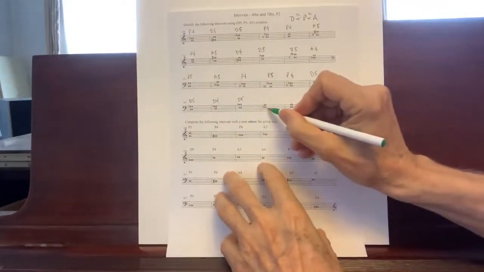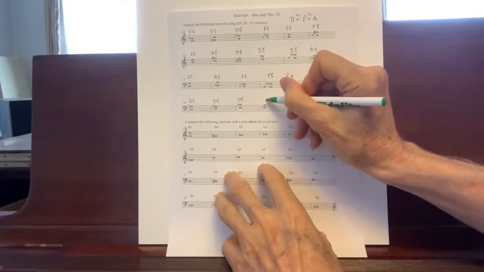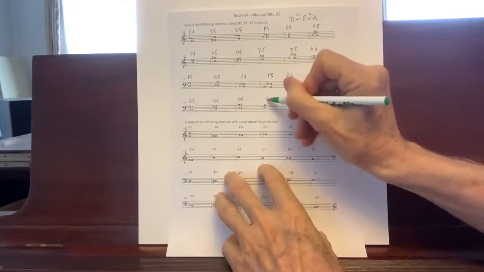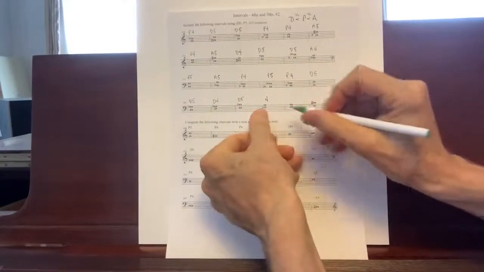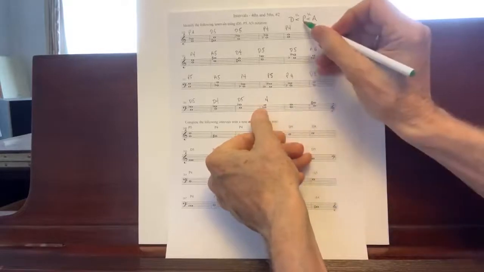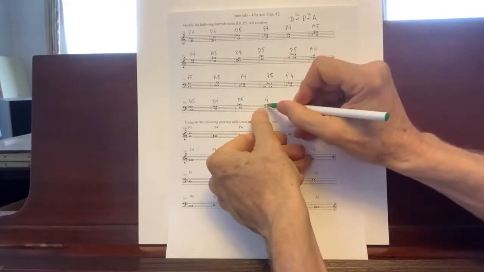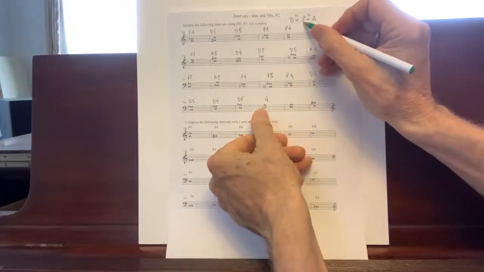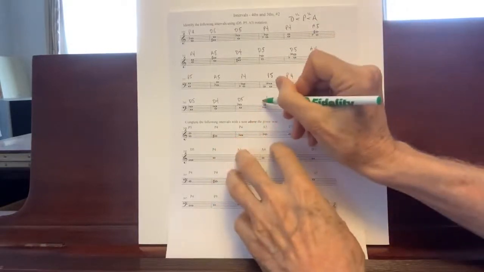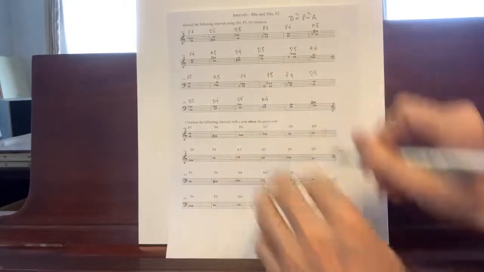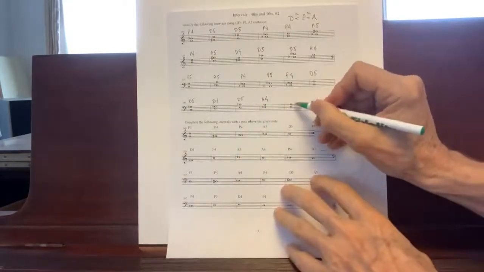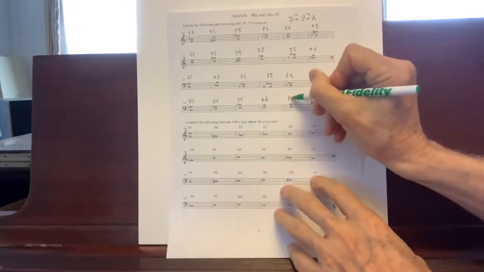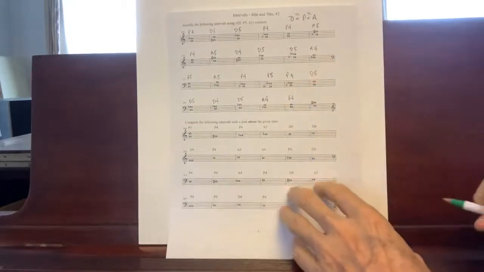And how about E flat to A? Well, it's some kind of fourth. What do I know? I know E flat to A flat is a perfect fourth. A is a half step higher than A flat, so I'm widening it and making the perfect interval into an augmented interval. E to A is a perfect fourth because we know our E scale, 1 to 4.